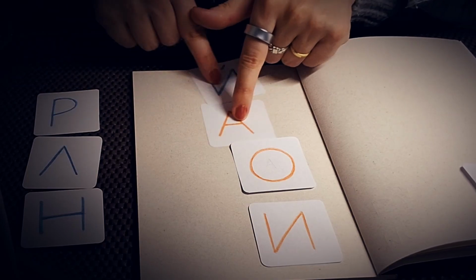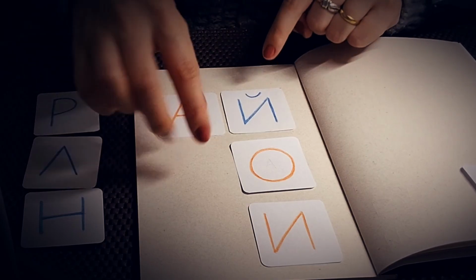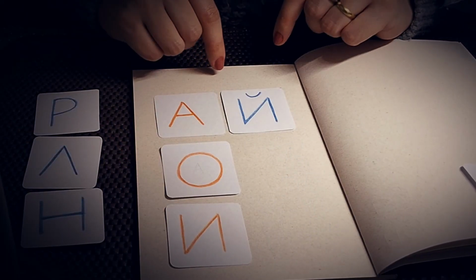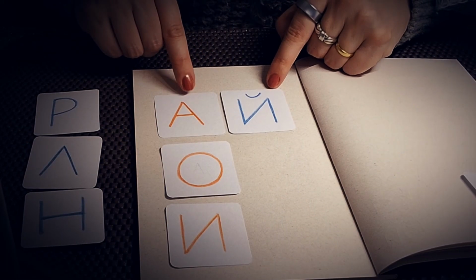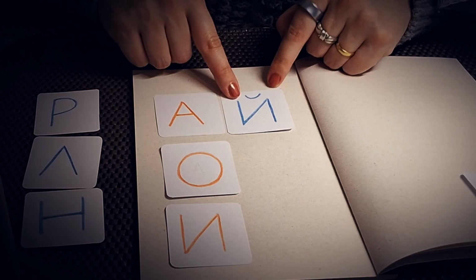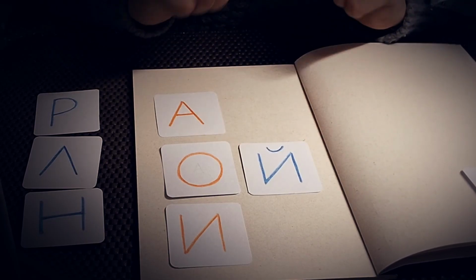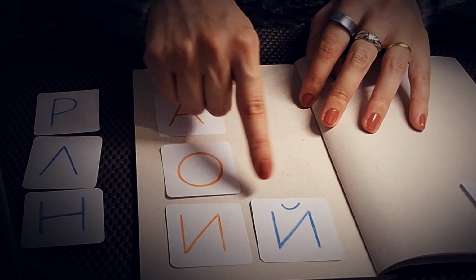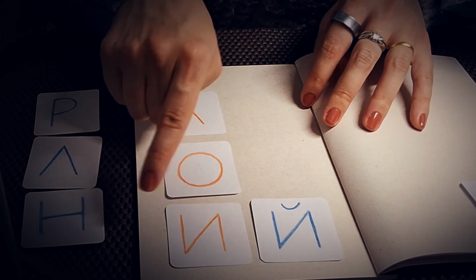Let's try to swap them. As you can see, it makes diphthongs. Ya or I. Oi. E. Again, this one might be a little bit tricky.